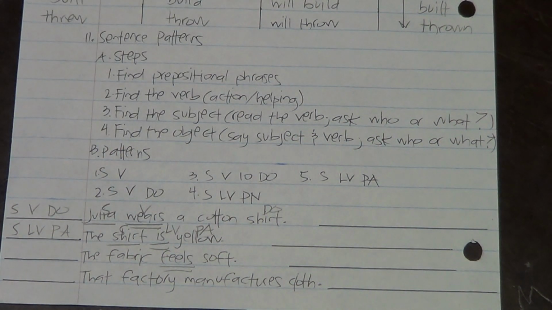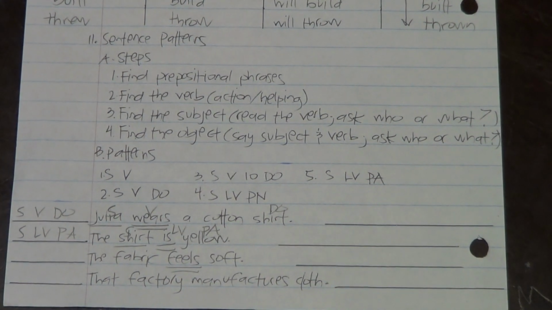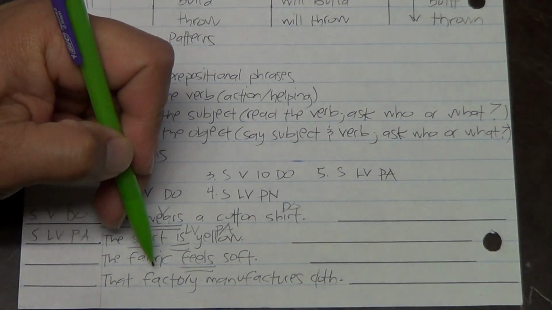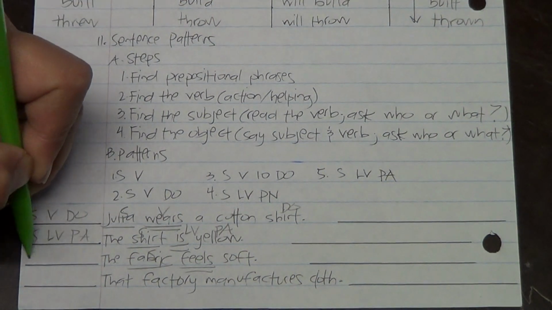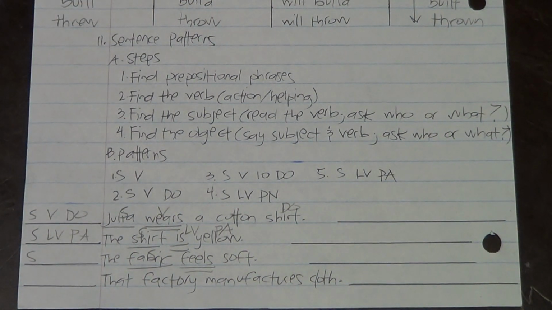Now this is a tricky one because you can feel, but a couple things that you can test is the subject feeling? Is the fabric feeling? Whoops, I located the subject for you already. Who or what feels? Fabric. There's our subject. On the sentence pattern we can write that. But is feels action or linking? Well, in this case the subject is not actually feeling, so that's something that should alert us.